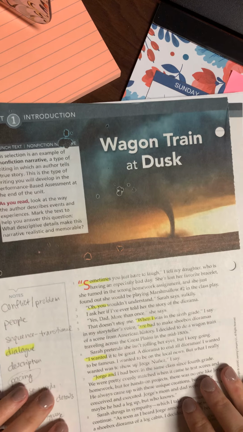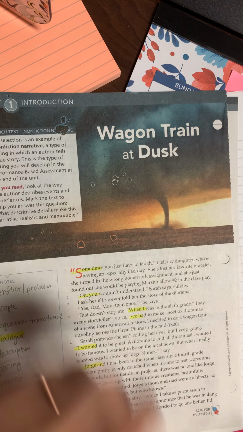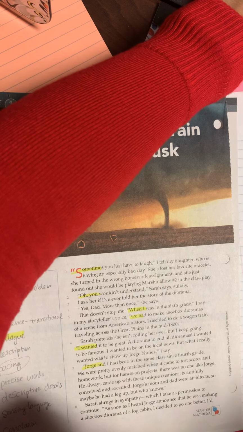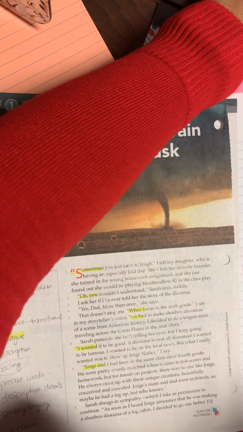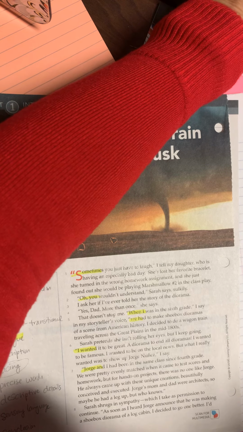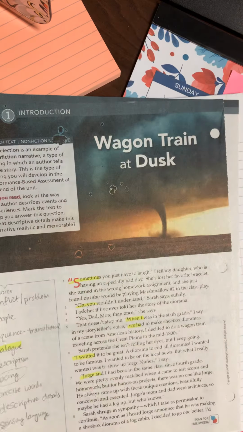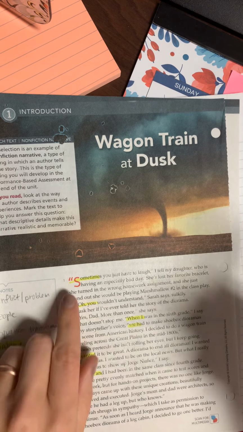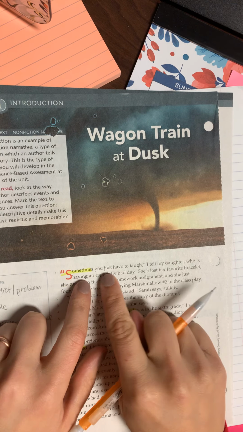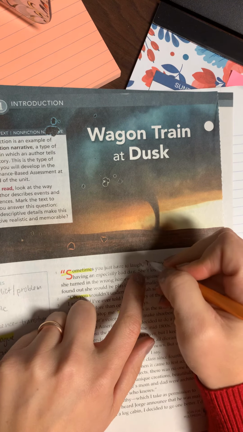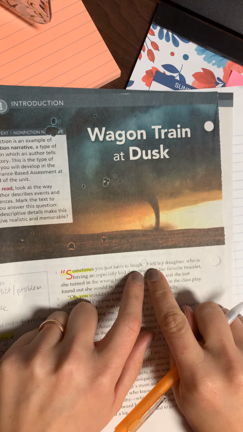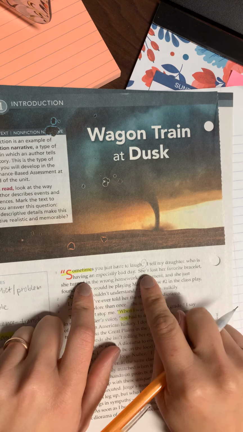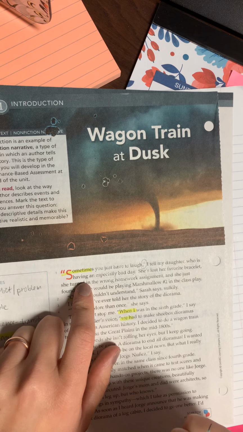Okay, so let's notice a few things about when you use quotation marks. Okay, so I want you to notice the punctuation that's used. So for the first sentence, "Sometimes you just have to laugh." And notice there's a comma and then quotation marks because it continues. "I tell my daughter who is having an especially bad day." Okay?